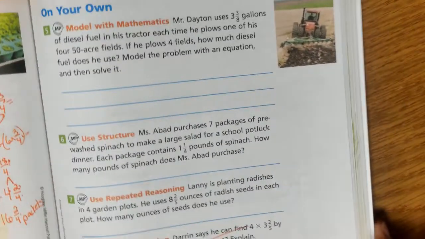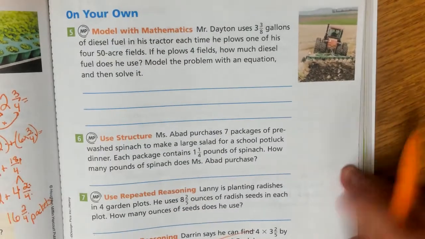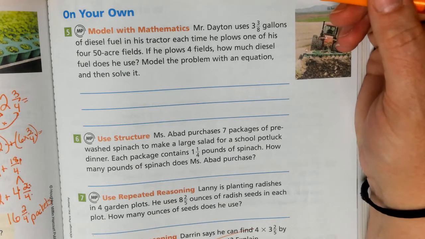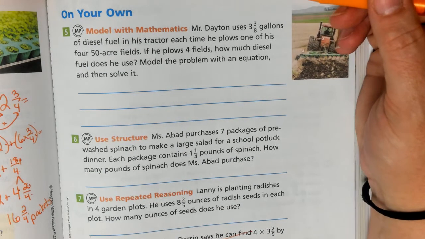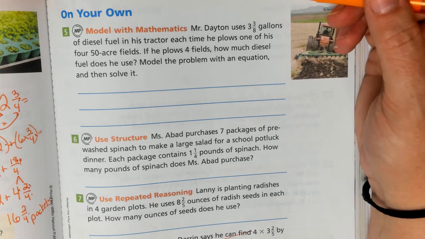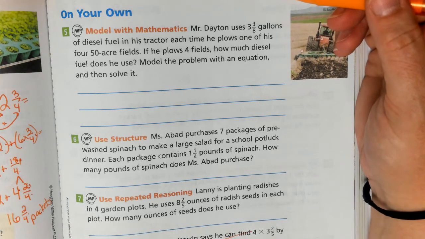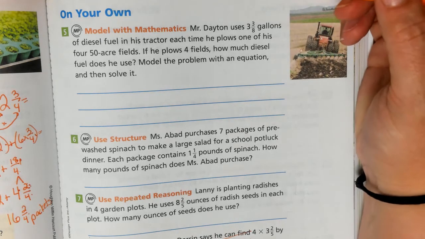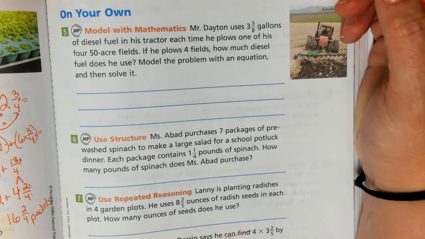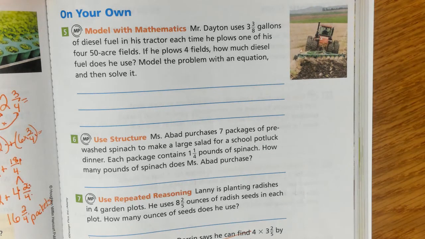All right. Mr. Dayton uses 3 3/8 gallons of diesel fuel in his tractor each time he plows one of his 50-acre fields. If he plows 4 fields, how much diesel fuel does he use? Now remember, just because there's a number in here doesn't mean we have to use it. You have to be a critical thinker and a critical mathematician and decide, do I need to use all the numbers that I see or do I only need to use some of them?